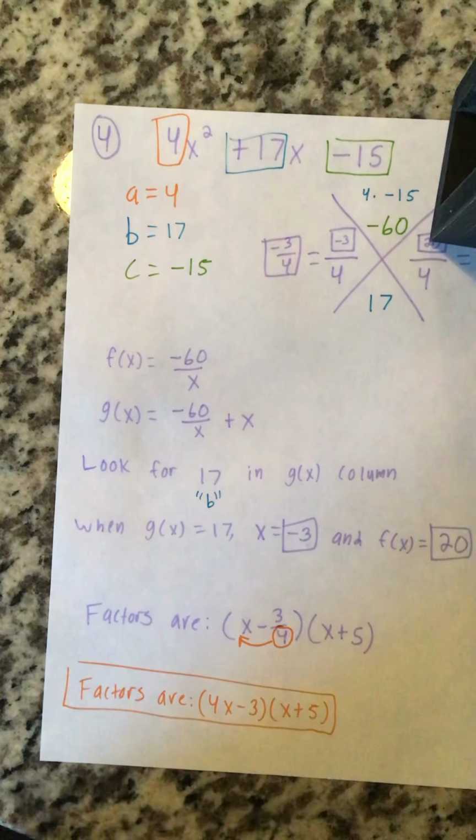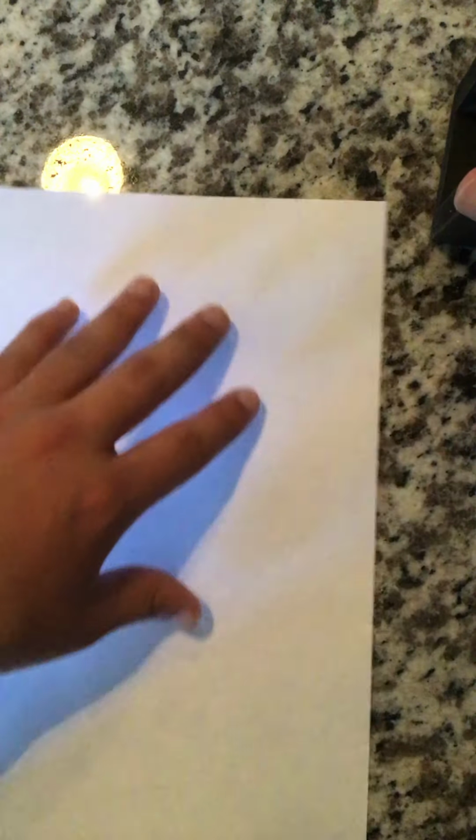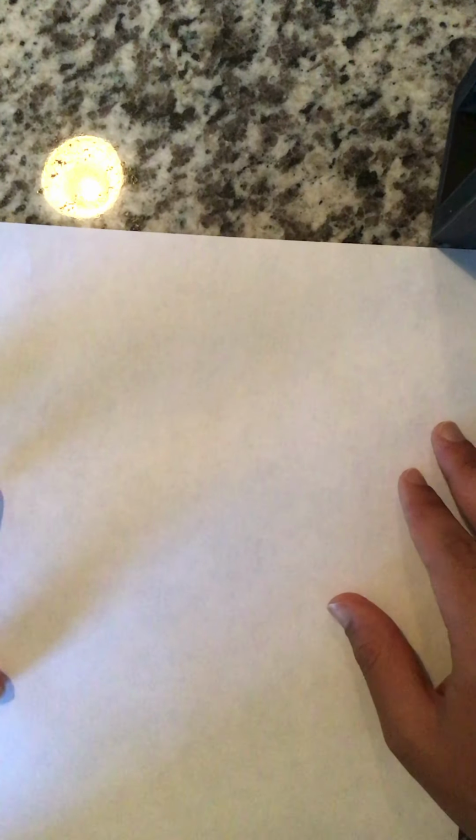So, we have one more example, and it's kind of like a special case type one, but we're going to handle it the same way. So, that'll be the last example for these notes. Let me slide over. Let me get another paper. So, this page, let me see if I can get on my camera. There we go. So this will be number 5.